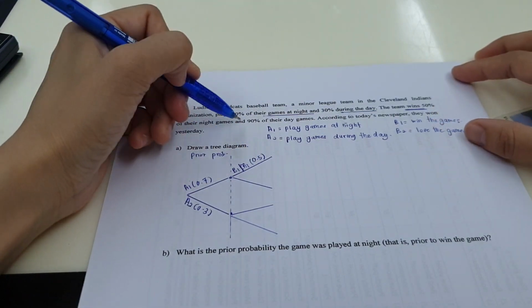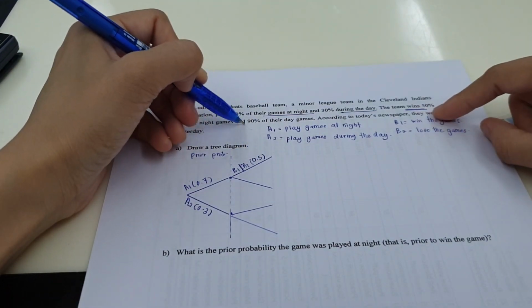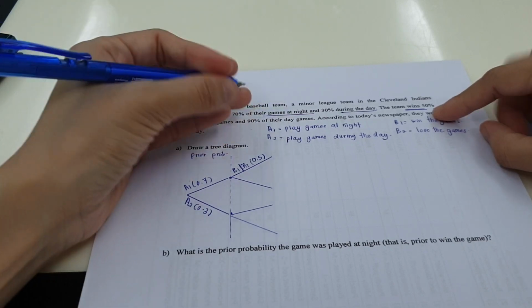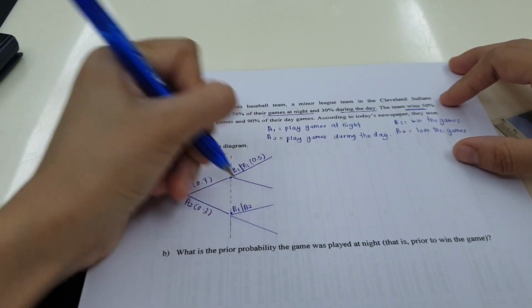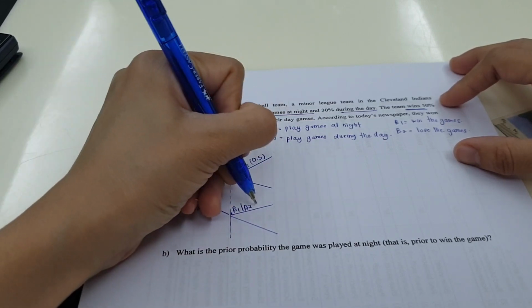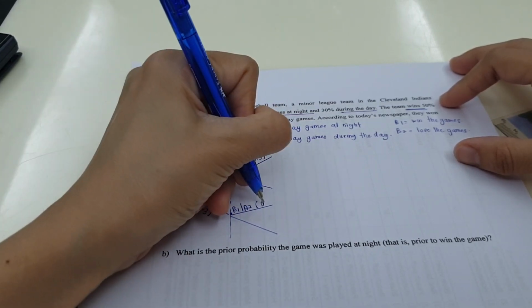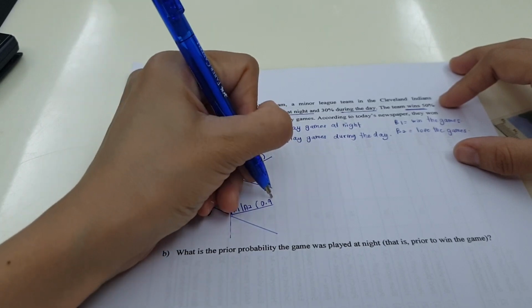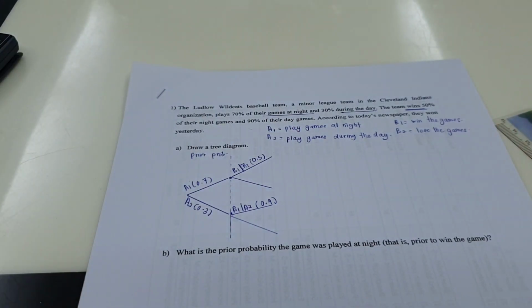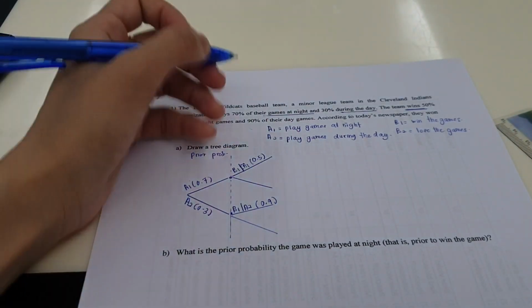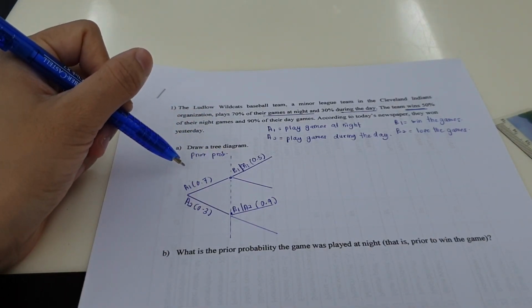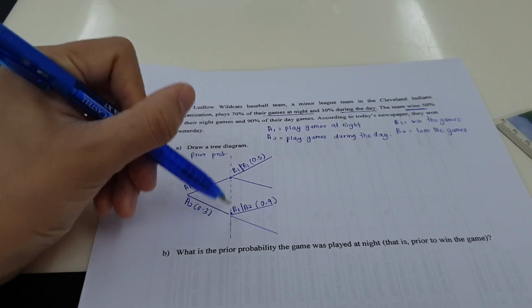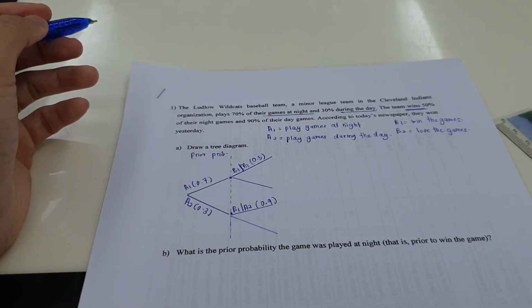Next, wins 90% of their day games, so B1 given A2 is 0.9. Next, like I said in class, for every branch the sum of probability is 1.